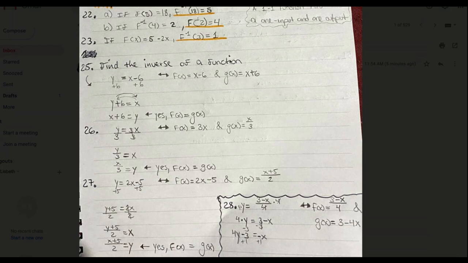Let me ask you this. f of x equals x minus 6, right? g of x equals x plus 6. Are those two functions equal? Not as they are. So that's why we go ahead and do the inverse operation and then replace the variables. And then we see at the end that yes, f of x equals g of x. That's the explanation in the book.